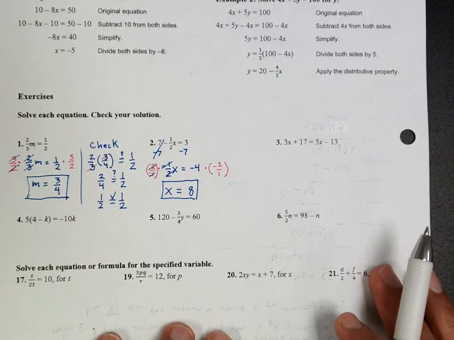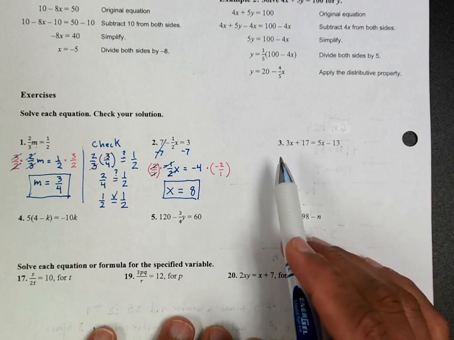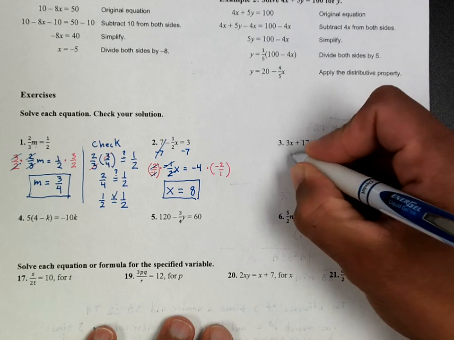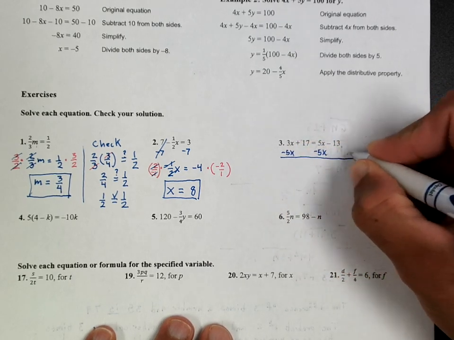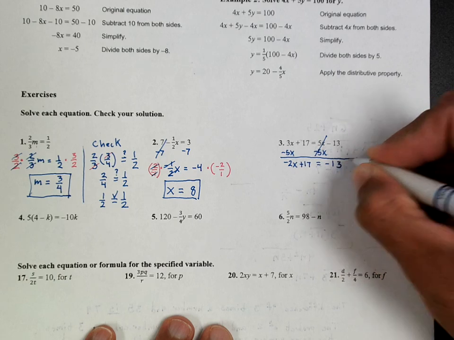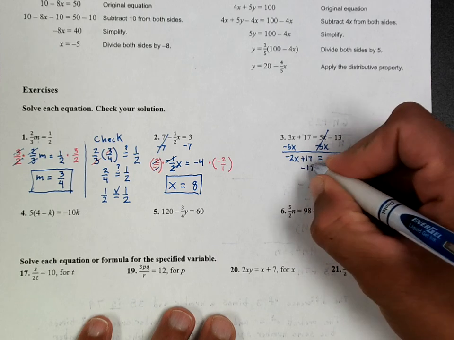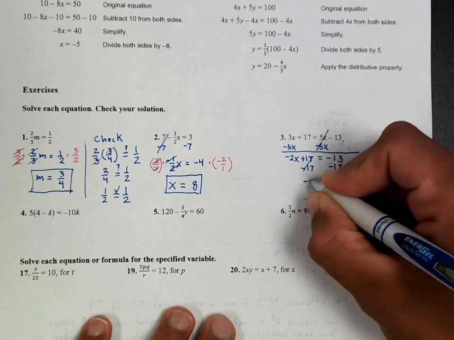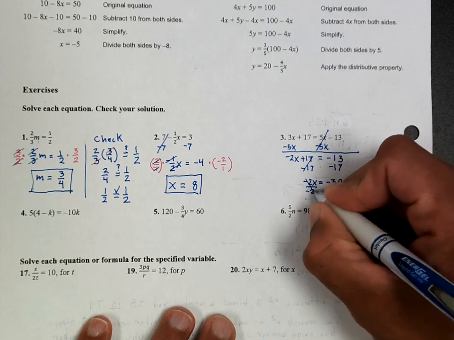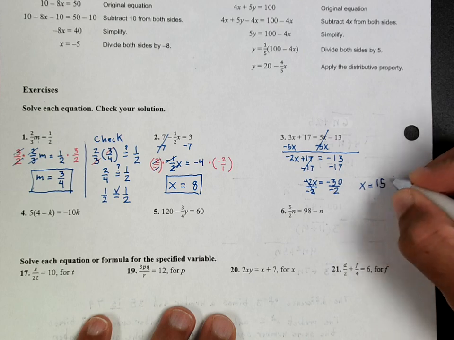Alright, on the next one, number 3, remember you must get all the x terms on one side first, all the variables on one side, and the numbers on the other side of the equal sign. So in this case, I'm going to subtract 5x from each side. This is negative 2x plus 17 is equal to negative 13. Right, then at that point I'm going to subtract 17 from each side. So that's going to give me negative 2x is equal to negative 30. And if I divide both sides by negative 2, then x is going to be positive 15.